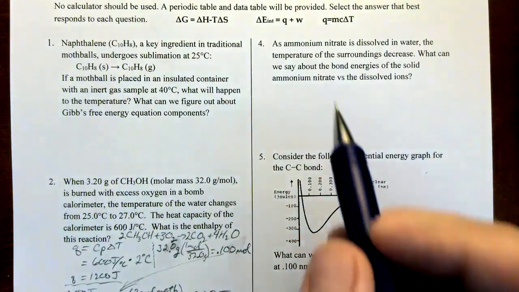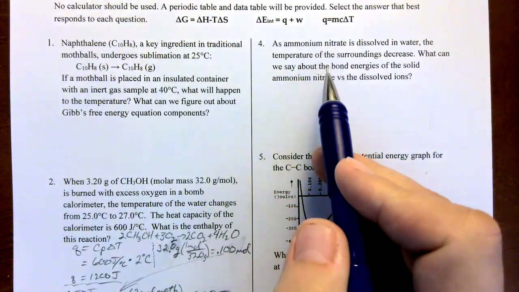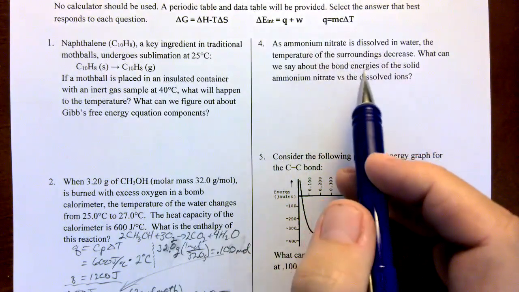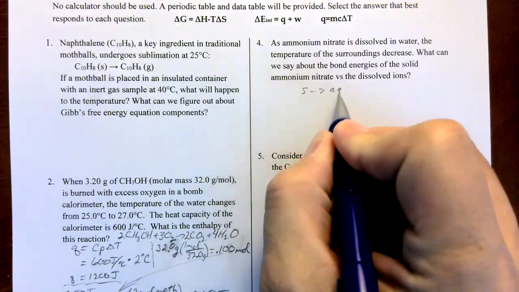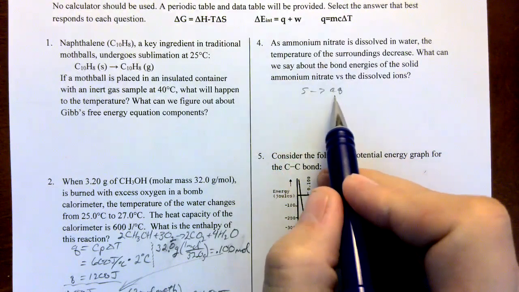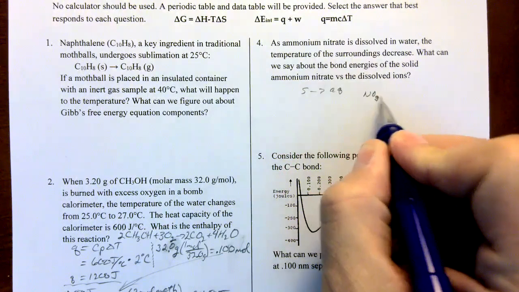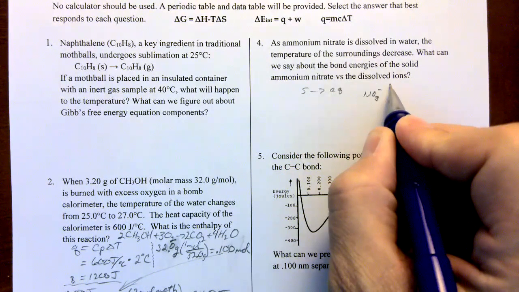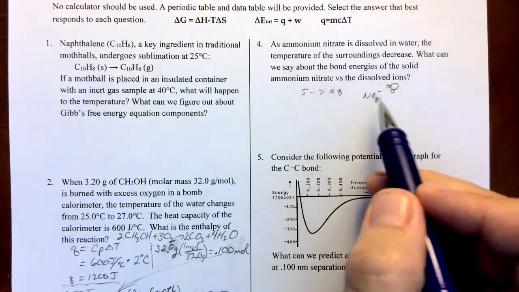On 4, as you could greatly suspect, having ammonium and nitrate in it, if you put this stuff in water, it dissolves great. So we dissolved it, and the temperature of the surroundings went down. So what can we say about the bond energies? Well, it went from solid to aqueous. And the other thing to remember is that aqueous means that the ions are surrounded by water molecules. So the NO3 minus is surrounded, and the water molecules will turn their hydrogen sides to the negative ion here. And that will be repeated, of course, 3-dimensionally all around it.